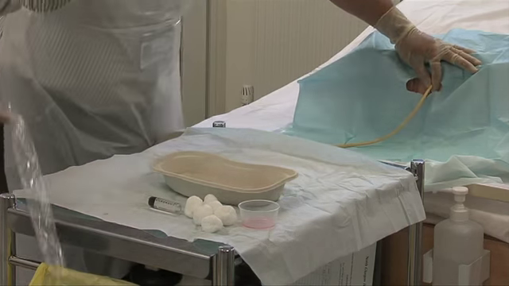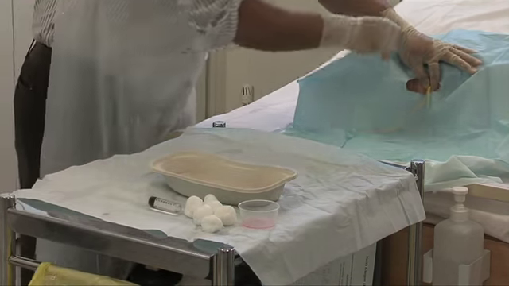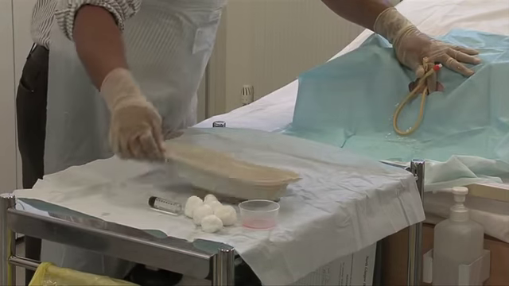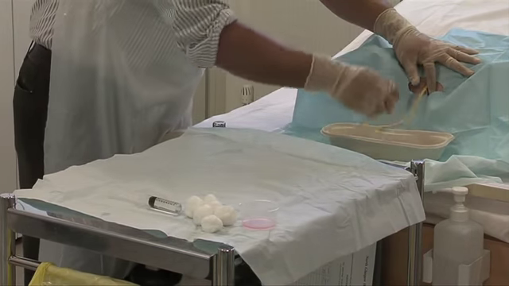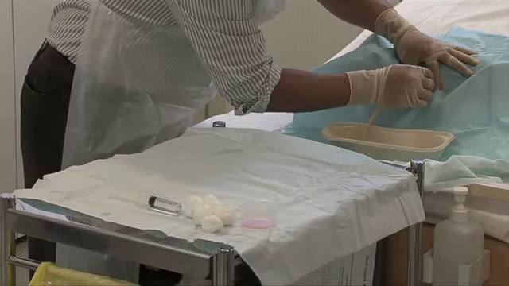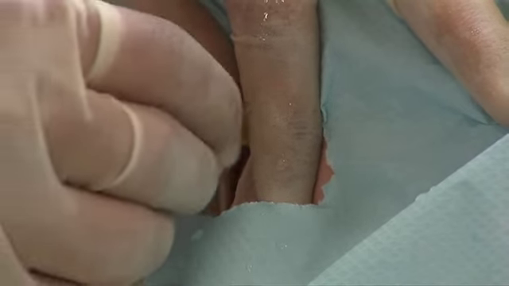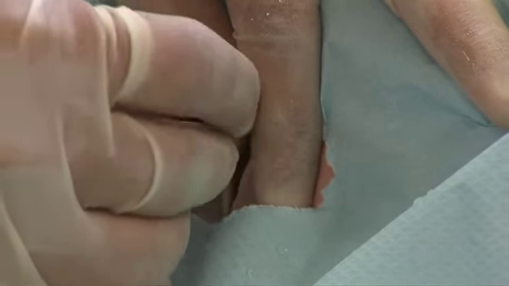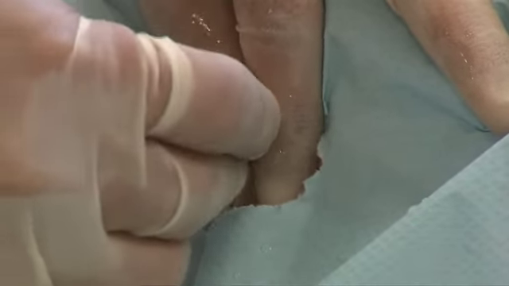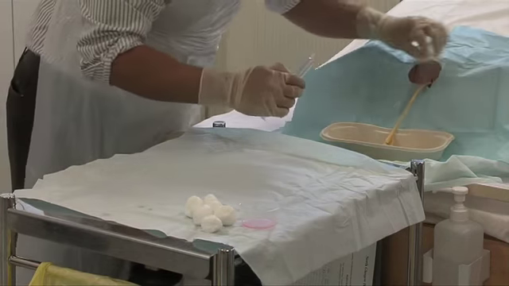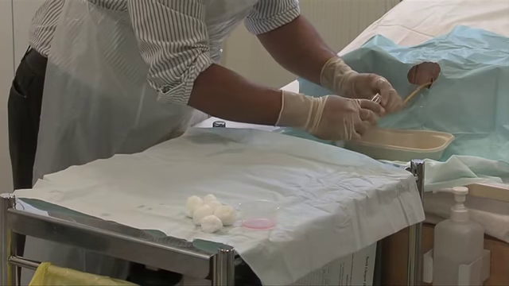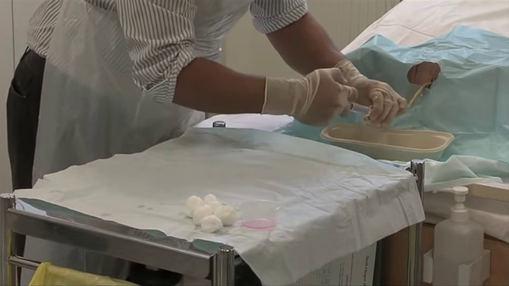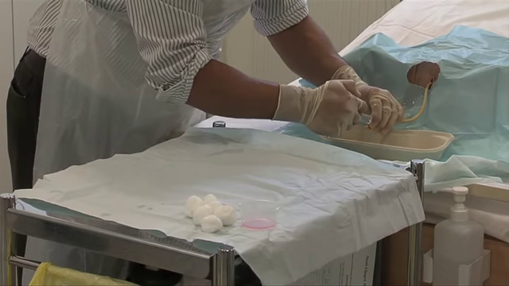Place a tray on the bed between the patient's thighs and place the distal end of the catheter in the tray. Slowly advance the catheter until 5 to 6 centimeters has been inserted. When urine begins to flow, advance the catheter a further 1 to 2 centimeters. Attach the syringe containing sterile water to the end of the catheter and inflate the balloon to secure the catheter in the bladder.